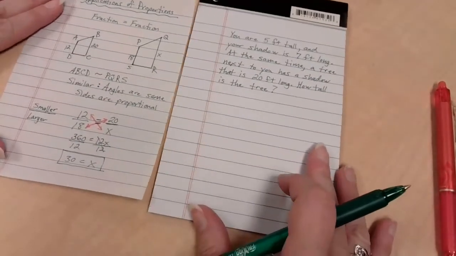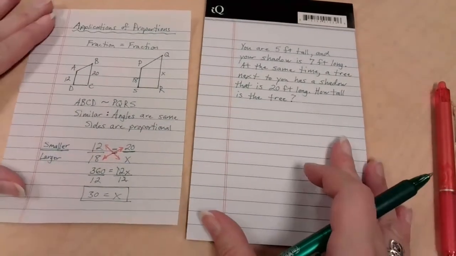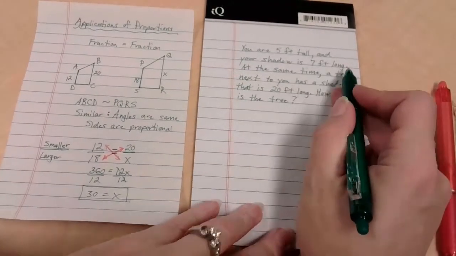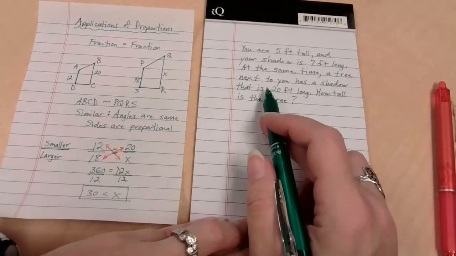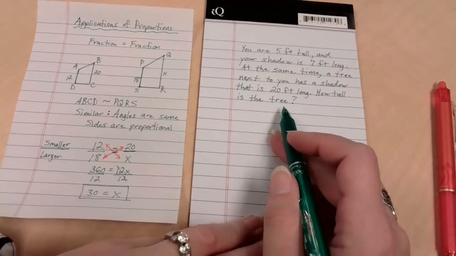Congratulations, you are 5 feet tall. Did you know that? Your shadow at the moment is 7 feet long. At the same time, a tree next to you has a shadow that is 20 feet long. How tall is the tree?